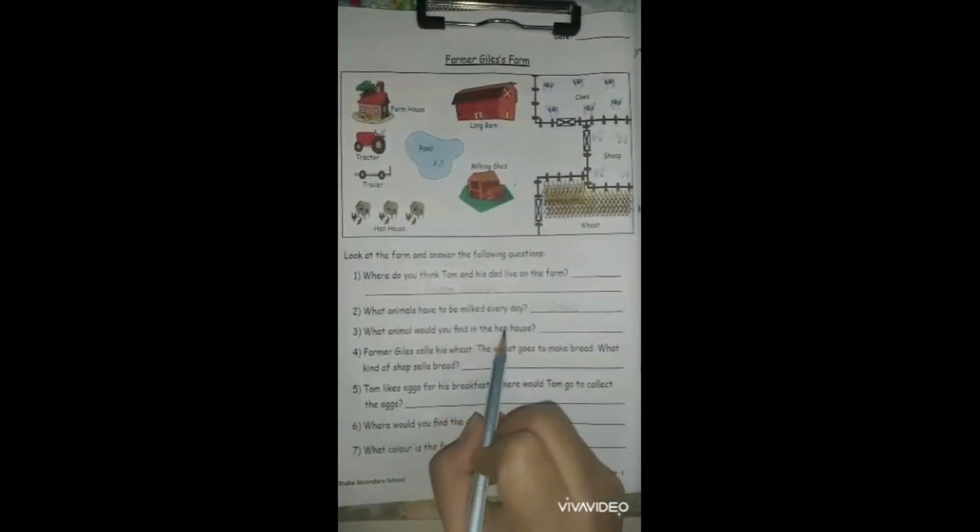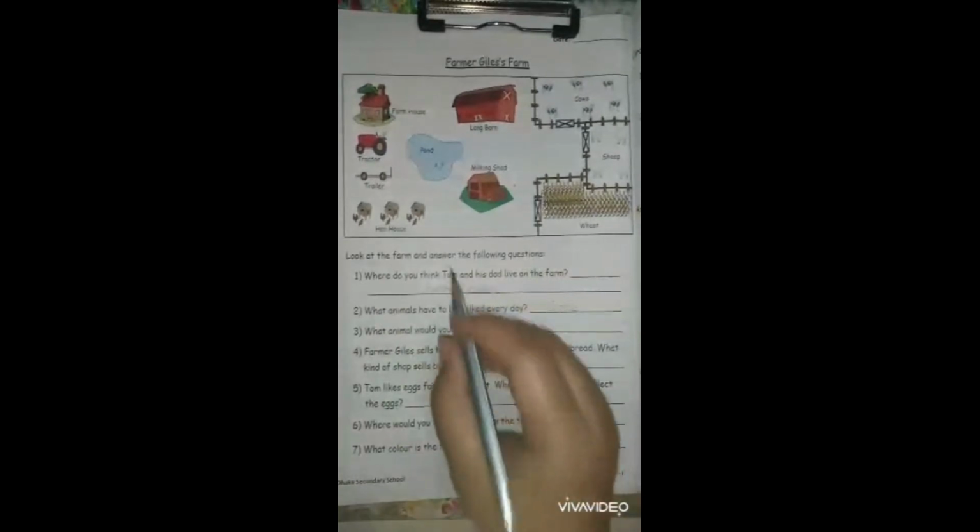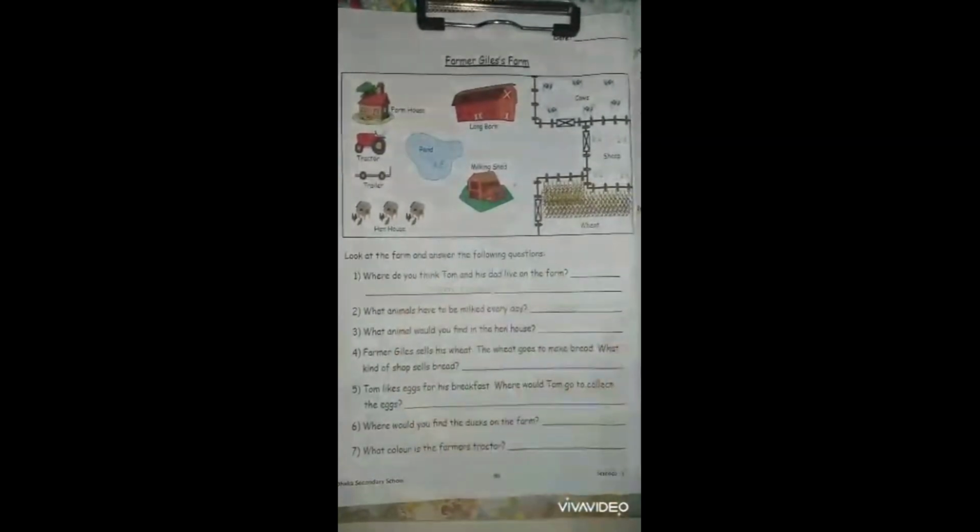Number 3. What animals would you find in the hen house? Now look for the hen house. Where is the hen house? Yes, here is a hen house. Which animals live here? Hens live in a hen house. So the answer here is hen.